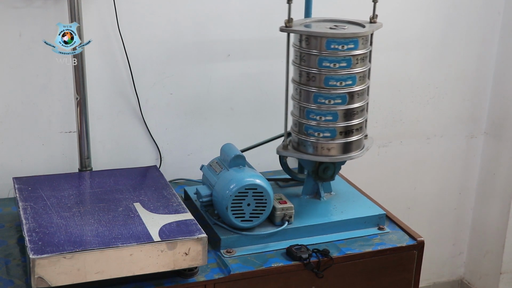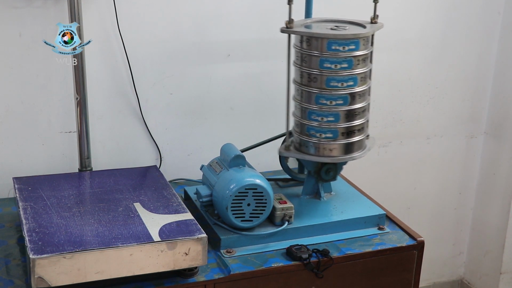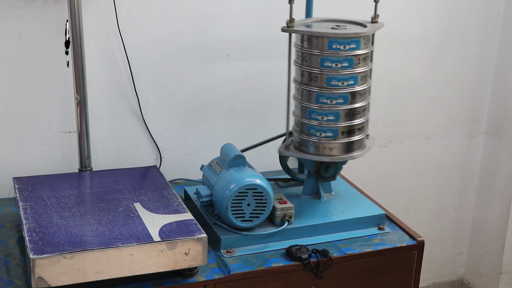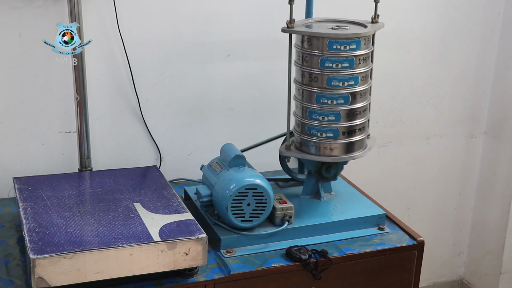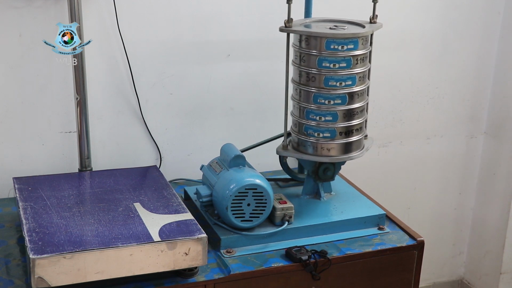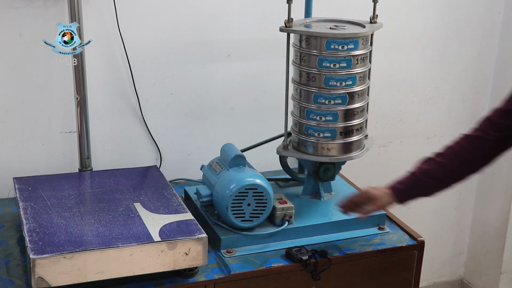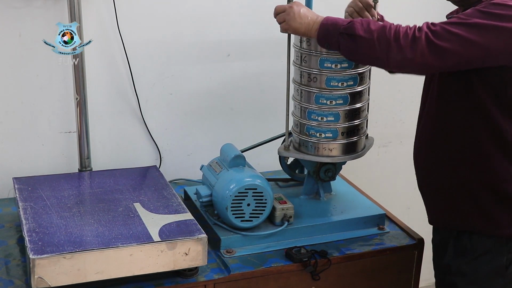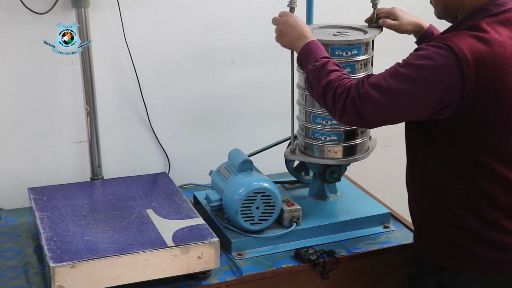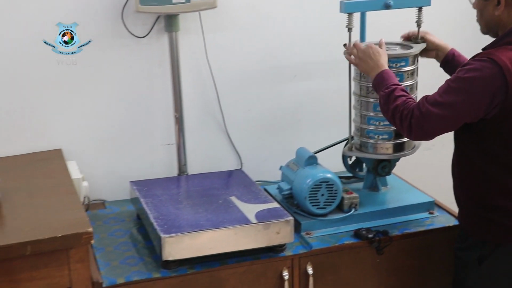After completing the shaking, we took all of these sets to the balancing machine again, and after that we are taking the weight again. And if we deduct the weight from the previous one, then we can get the weight of soil retained in each sieve. And in our calculation, we will see how we calculate the percent of soil retained in each sieve, which is very important to get the fineness modulus.